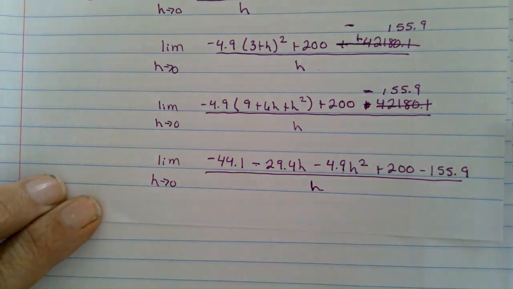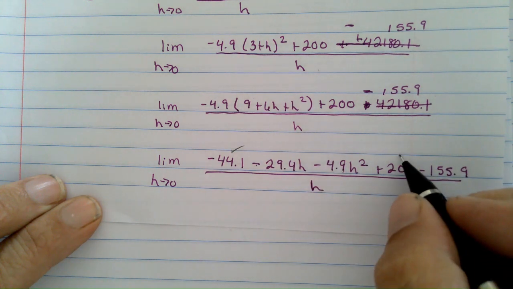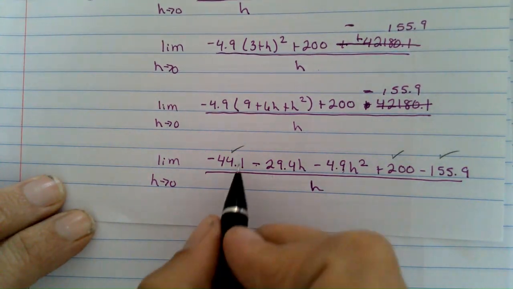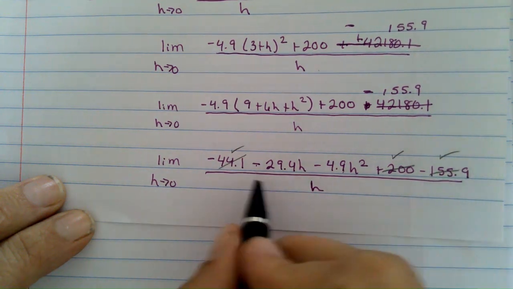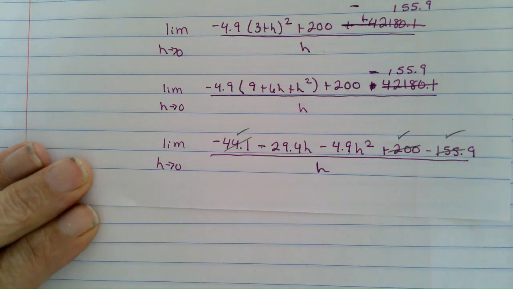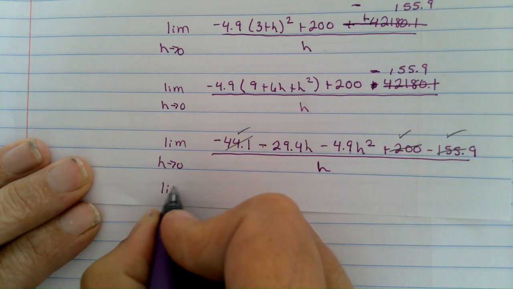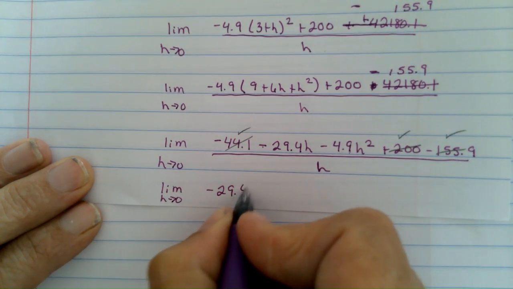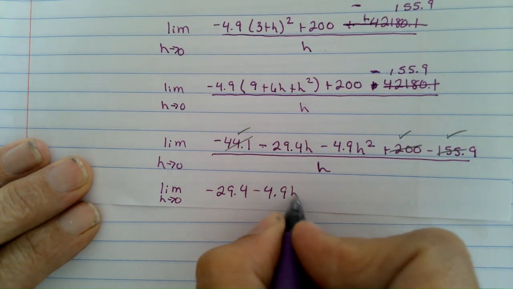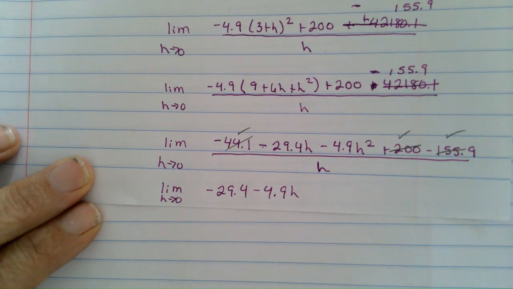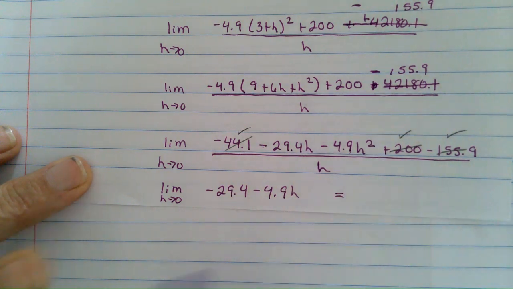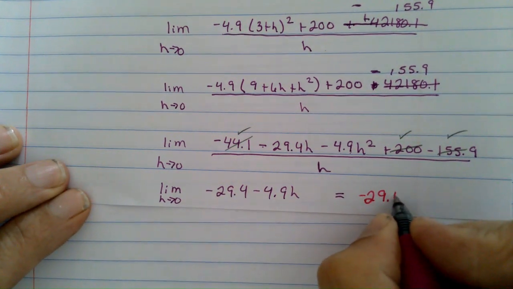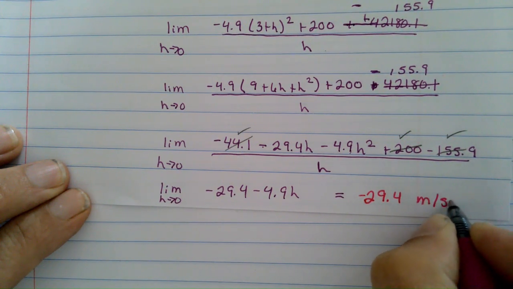Now if you'll notice, this, this, and this add to 0, meaning that they're gone, meaning everything else has an h in it. So now I can do the limit as h approaches 0 of negative 29.4 minus 4.9h, and I can finally substitute 0 and get the velocity is negative 29.4 meters per second.